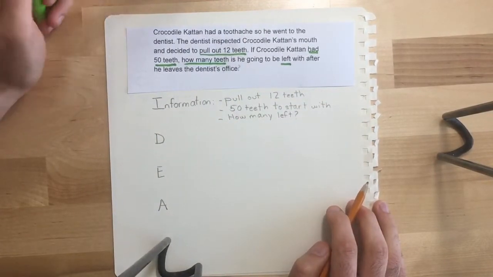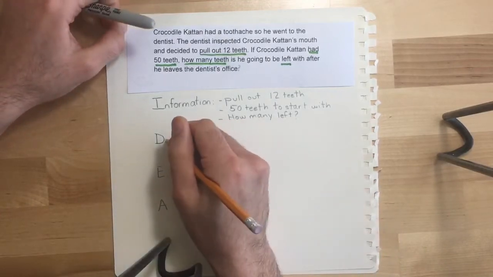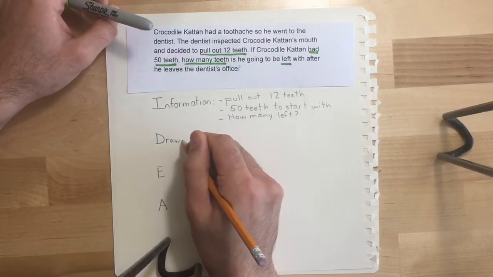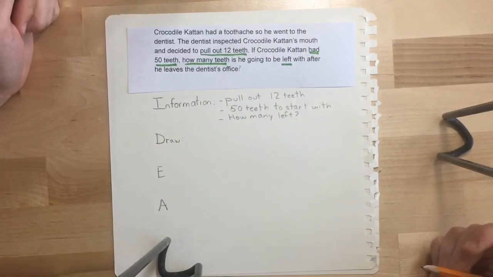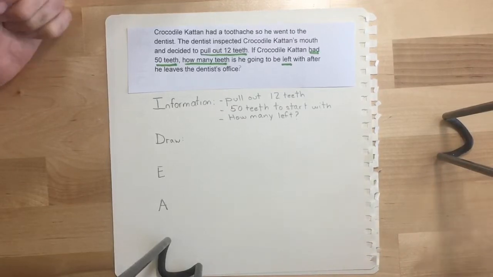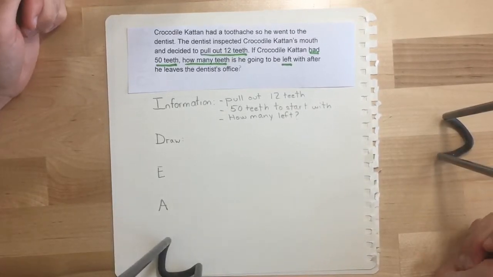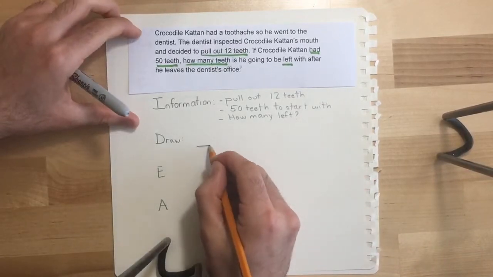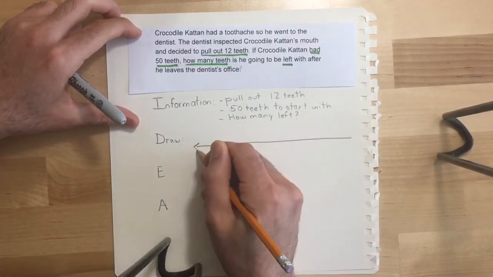Okay, so the next step, D, represents draw. And here you don't really have to draw. You can show me your strategy. You can choose one strategy, let's say a number line. You can show me more than one strategy if you want to. Let's say you wanted to do number line and algorithm, you can do that. Let's try number line. So I'm going to draw my line.